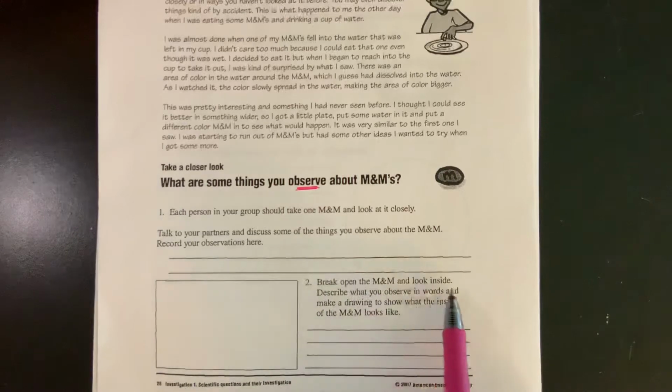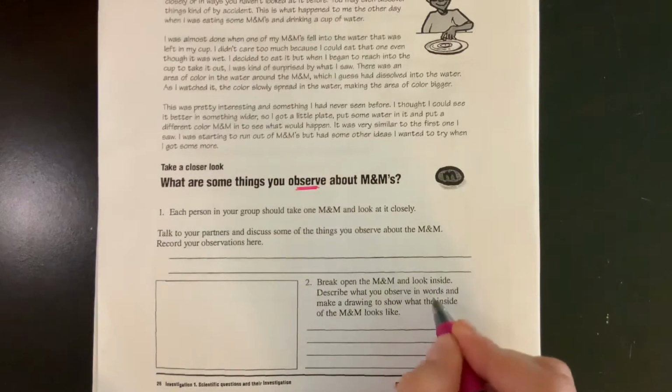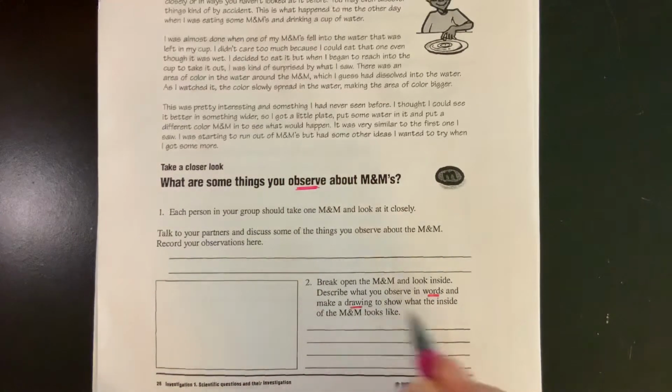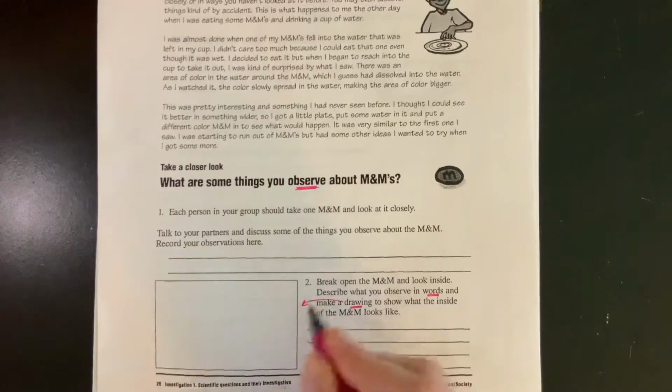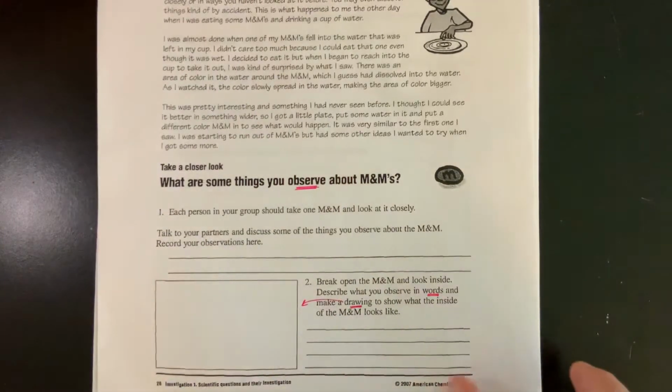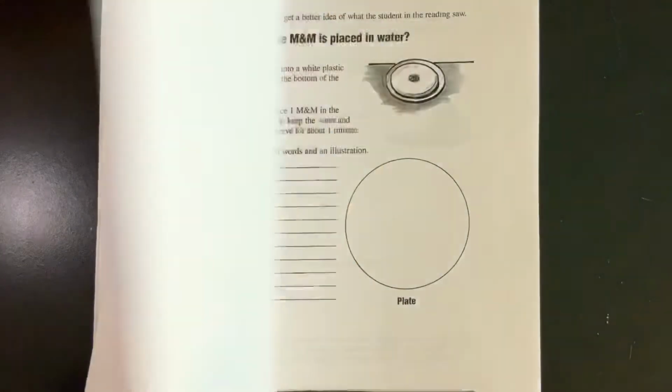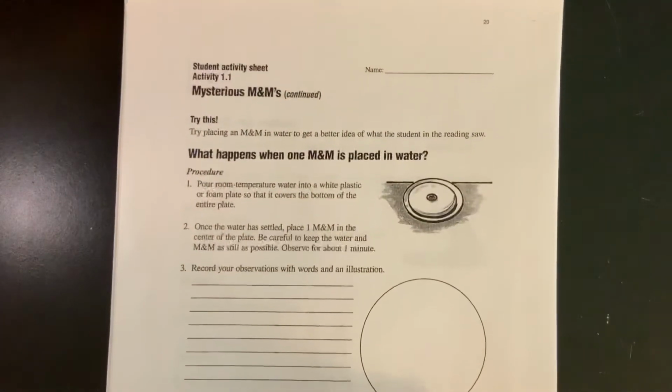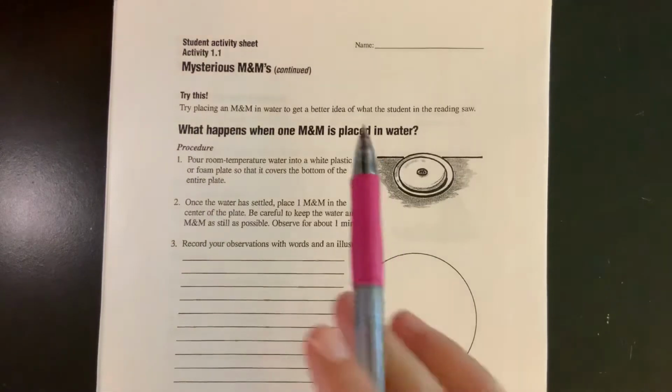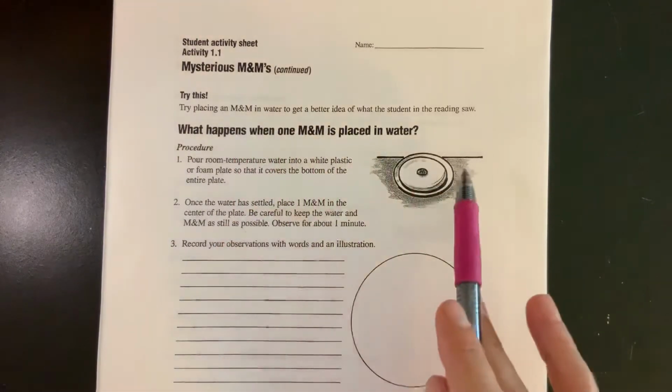So break it open, look inside, and we're going to describe not just in words but also in pictures. So work on describing in a couple of ways. Your drawing is going to go right here. Okay, so first looking at that piece of candy, whichever one you choose to have, then you're going to try putting that M&M into water.